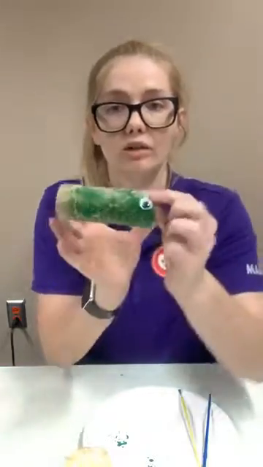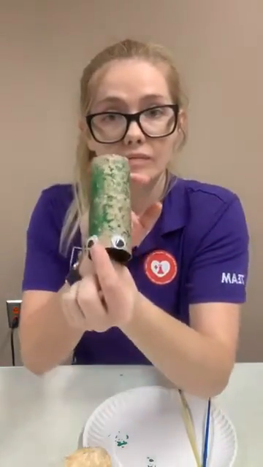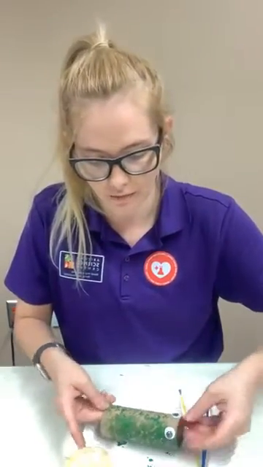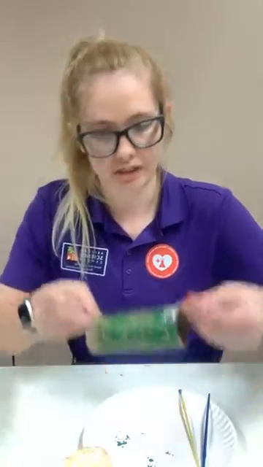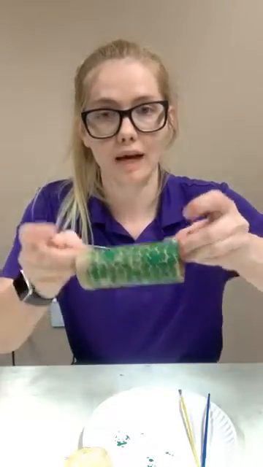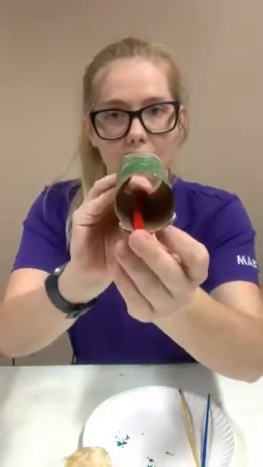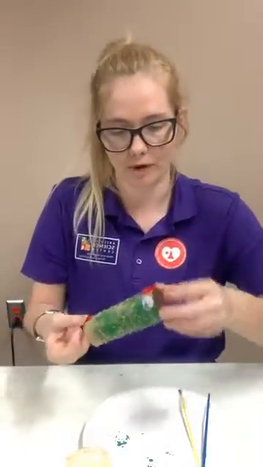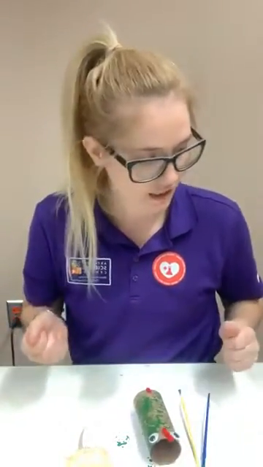So I'm giving my reptile some eyes so it can see. Now remember, our reptiles have a backbone, so I'm going to take this pipe cleaner and put it inside of my reptile and just attach it on so I know that it has a backbone. Yep, that's its nice little backbone in there.